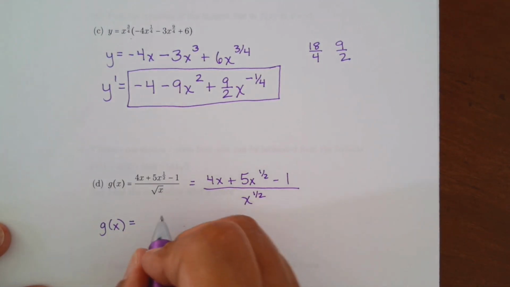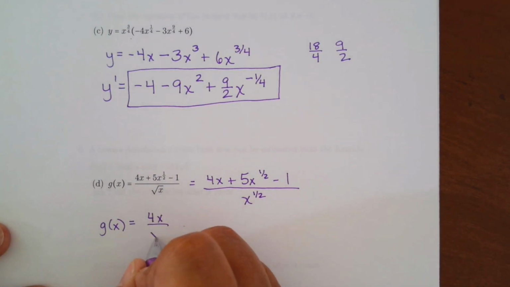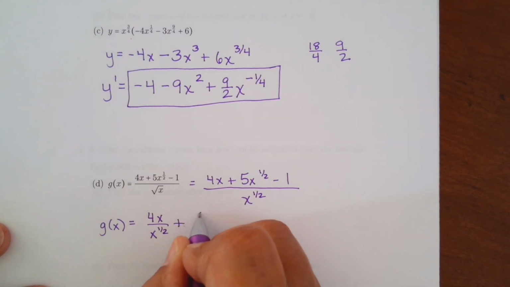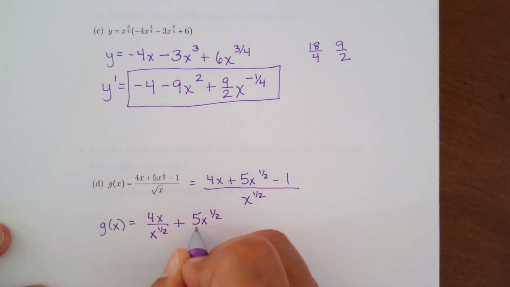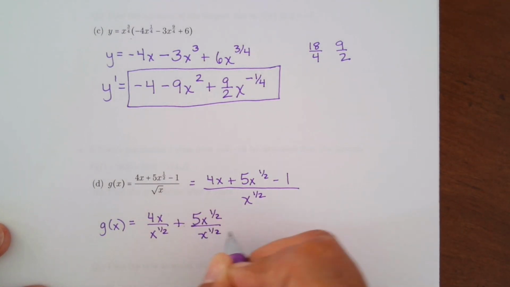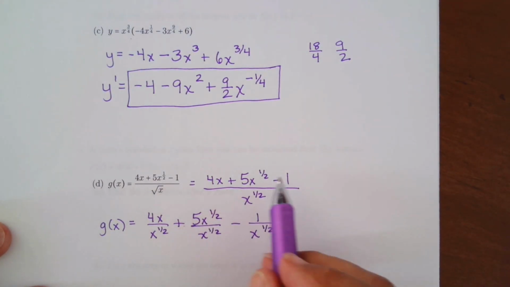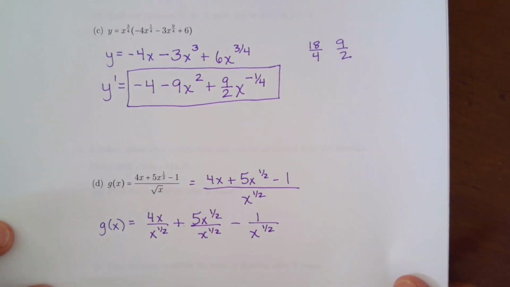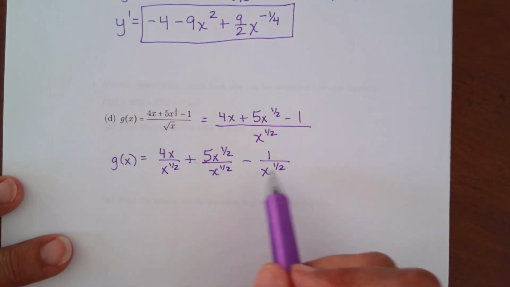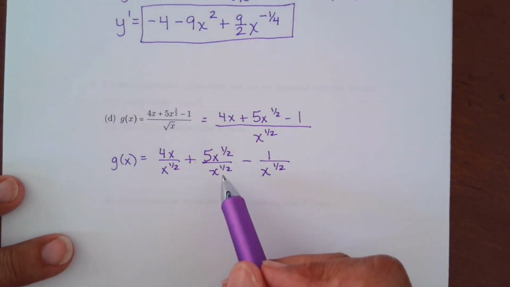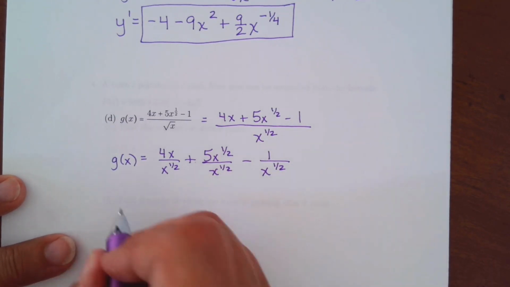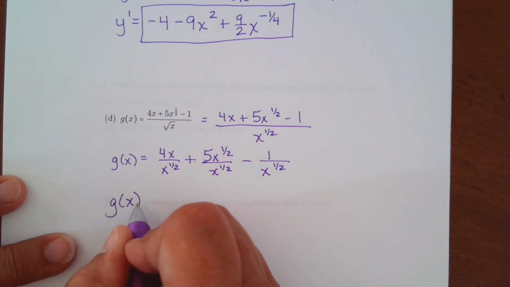So I'm going to do individual. So I'm going to do 4x over x to the 1/2 plus 5x to the 1/2 over x to the 1/2 minus 1 over. All right, so we're going to divide each thing in the numerator with this number. So now it's not looking so bad because this is pretty simple and this is pretty simple. This one's not too bad either. All right, so let's divide.